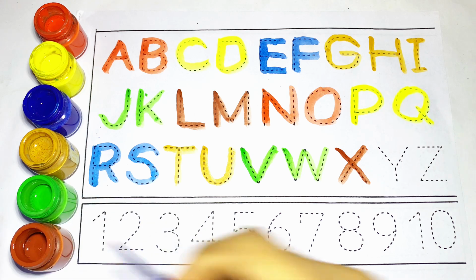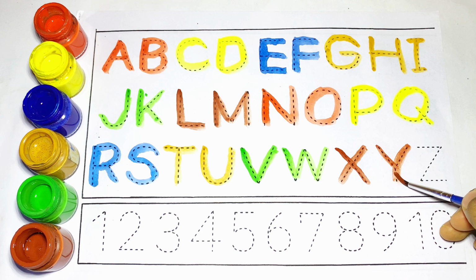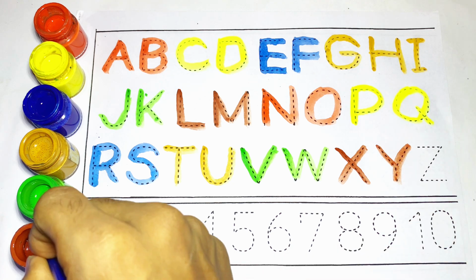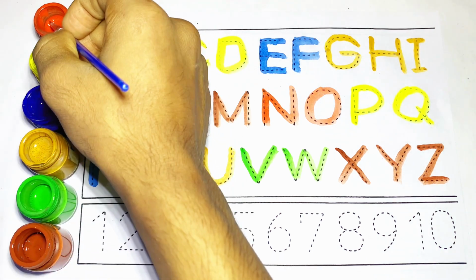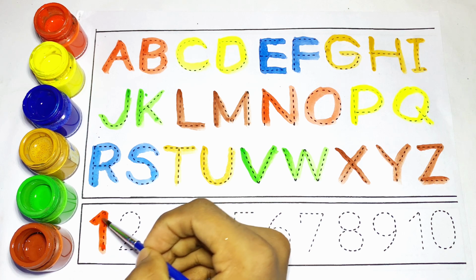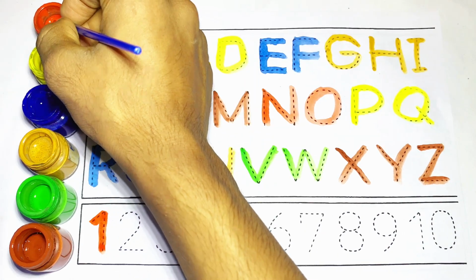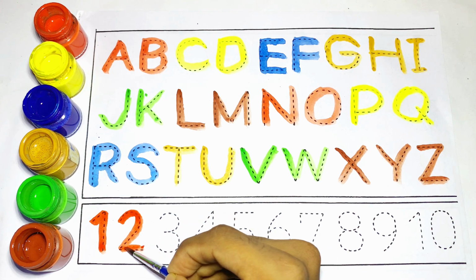Kids again use brown color and draw Y. Y for yak. The alphabets of Y. Kids now draw Z. Z for zebra, Z for zoo, and again use brown color. Kids now numbers, and first you draw 1. The numbers of 1, and use red color. Kids again use red color and draw 2. The numbers of 2.